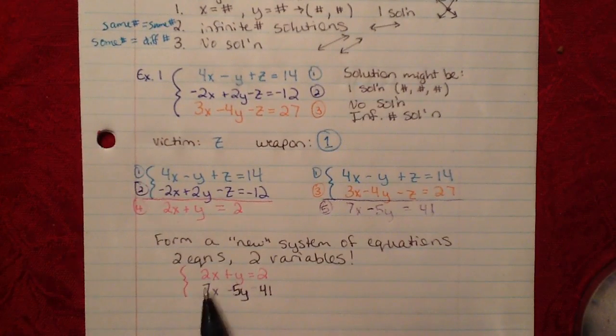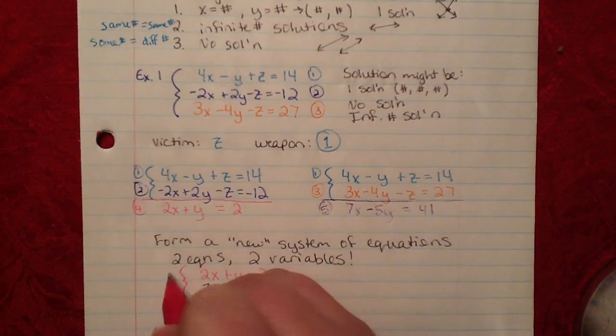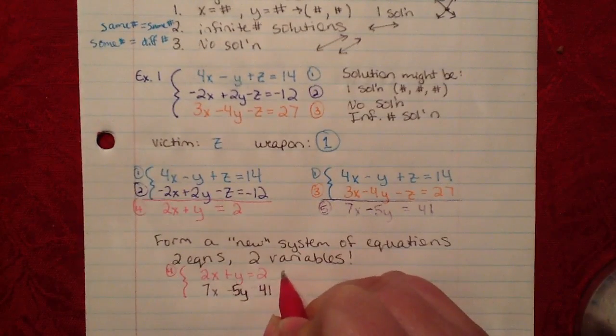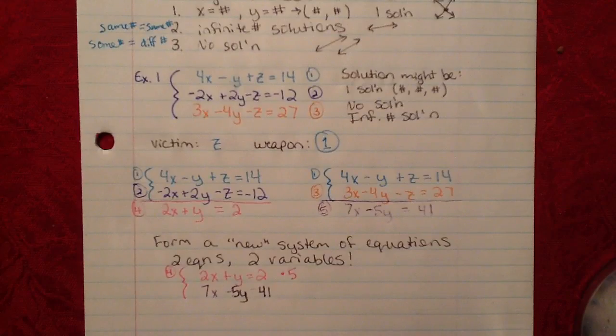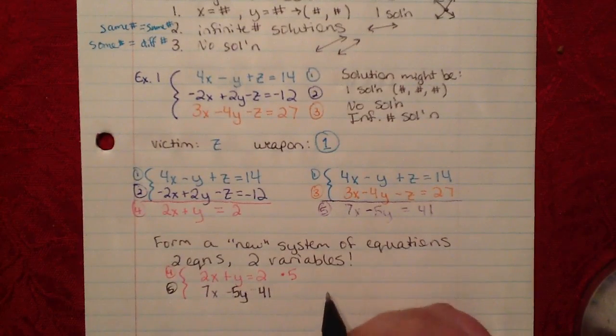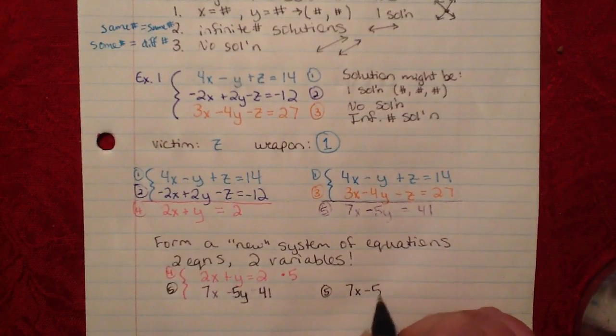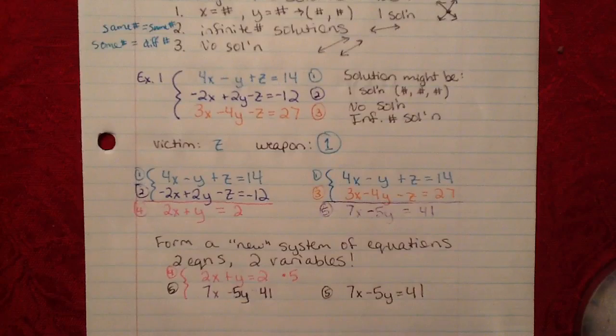Okay, so if I look at this, 2 and 7, it's not easy to make 2 become 7. 1 and negative 5. Oh, that's going to be pretty easy. This is a negative 5, so what would I need here to cancel it? I would need a positive 5. So I can easily multiply equation 4 by 5, and then I will cancel the y's, right? So I'll just move equation 5 over here. 7x minus 5y equals 41 is equation 5.